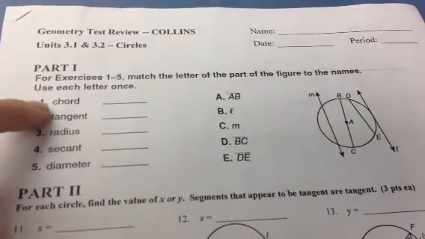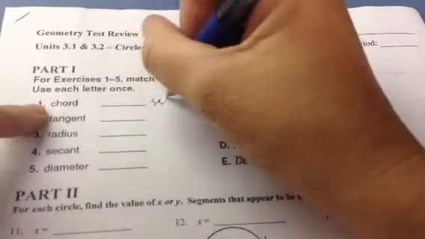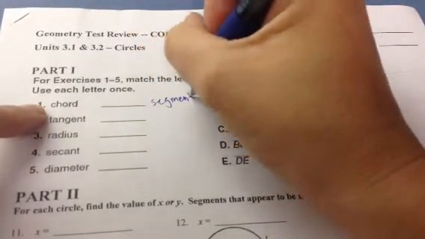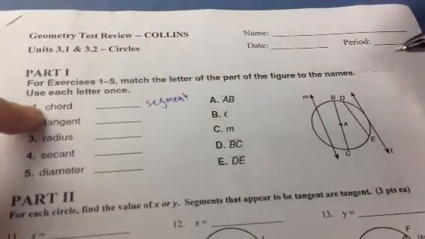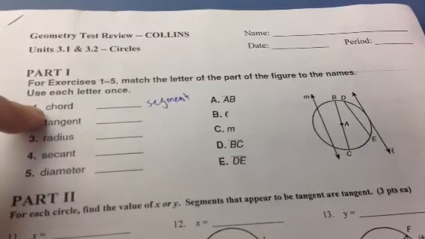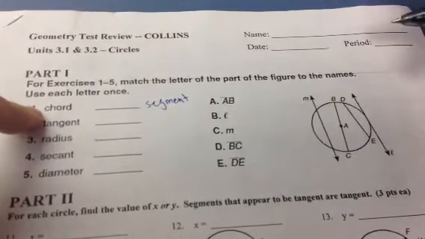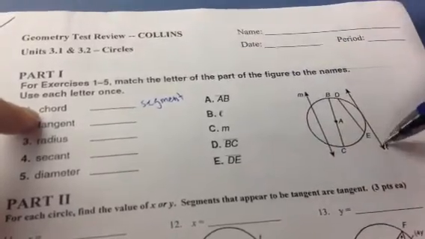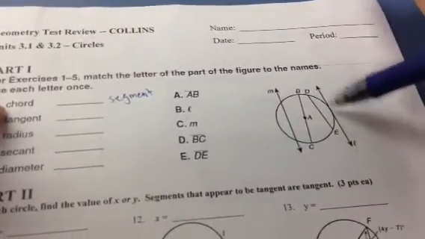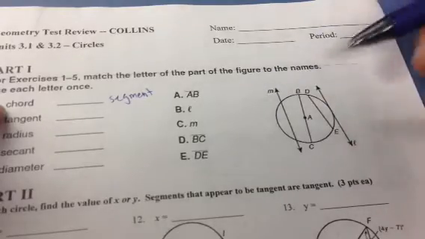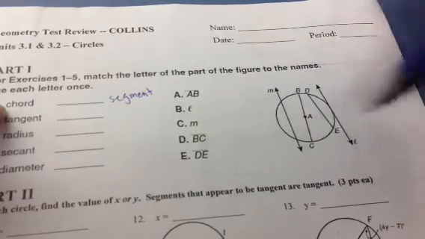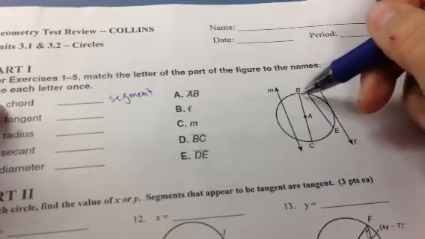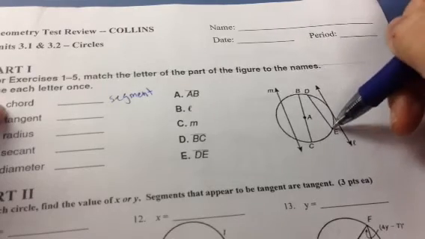And remember, we said that a chord is a segment, not a line. So it's a segment that intersects the circle in two places. Your choices are AB, which is not a chord, line L, which is not a chord because it's a line, line M, which is not a chord because it's a line. Then we have BC or DE.